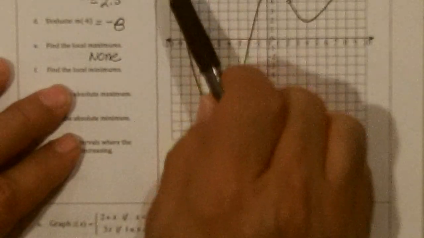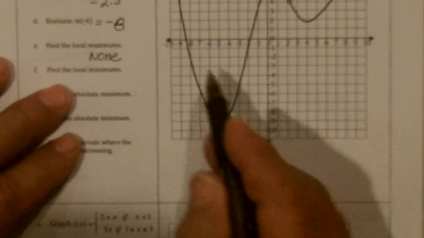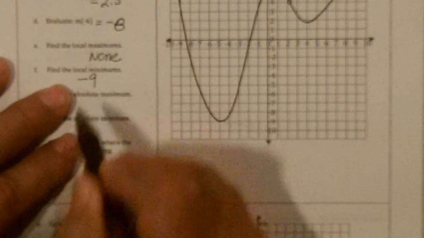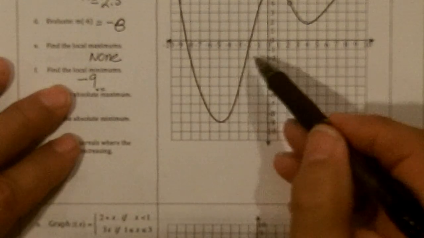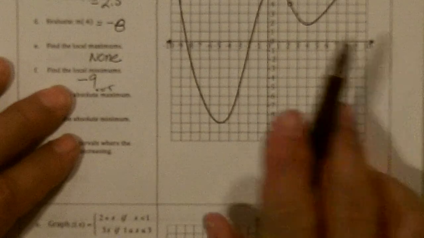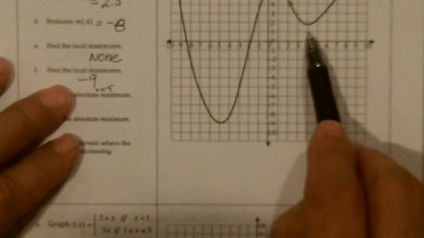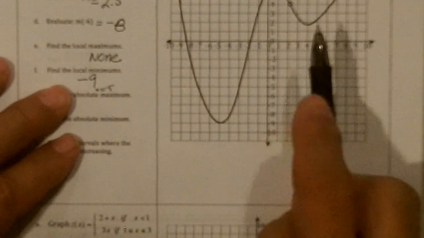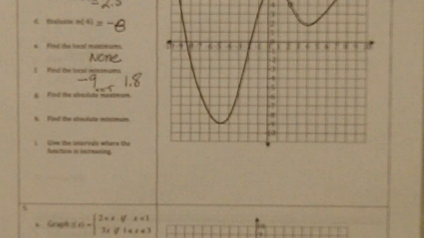Local minimums. That's a place where water would collect, and the local minimum, there's one here down at -9. You can say at x equal whatever that is, -5, if you want, but you don't have to. The other local minimum is at about 1.8. Happens at 4, but it's about 1.8. So there were 2 of those.